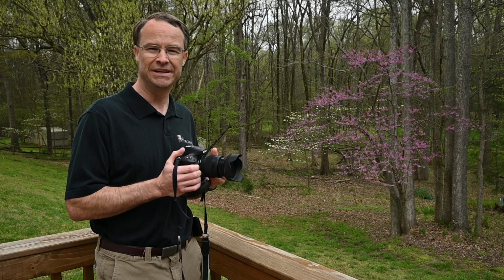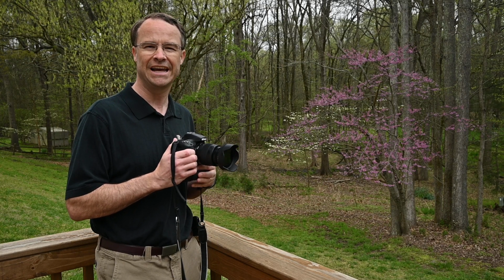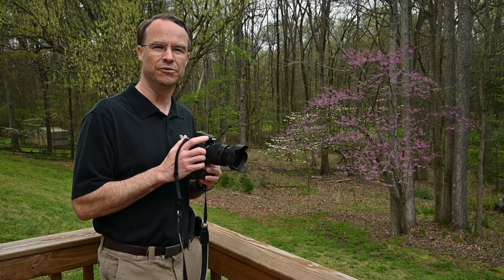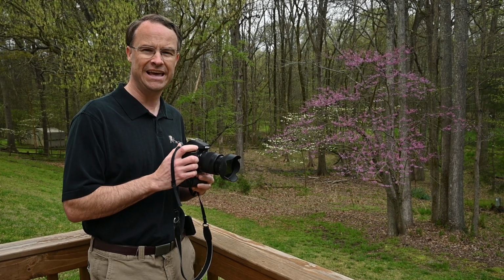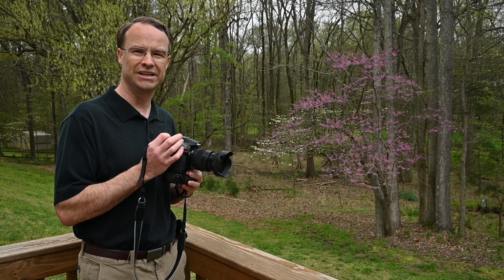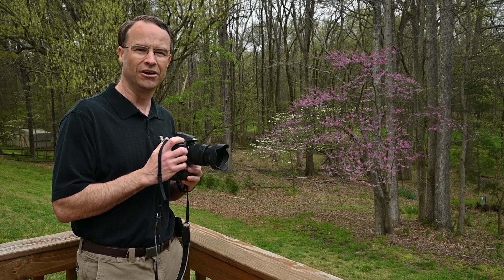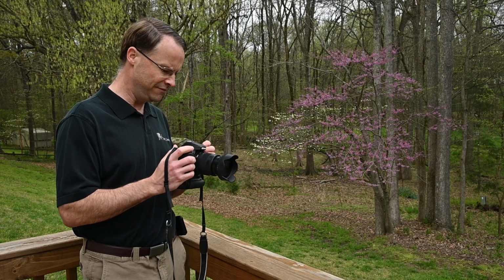What we're going to do for this is set up our camera in shutter priority mode. It's S mode on a Sony or on a Nikon. TV mode is what it would be designated as on a Canon, and that's going to allow us to control the exact shutter speed that we want in our images.